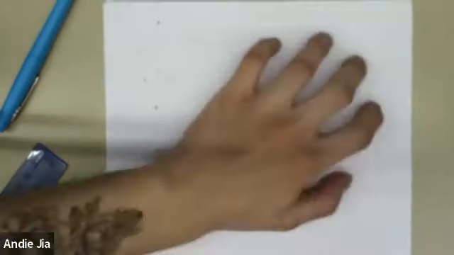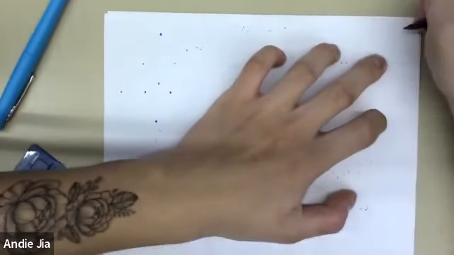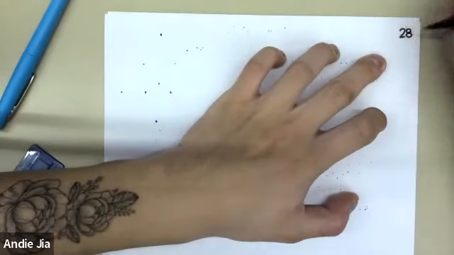Just do more algebra, it's complicated. This is page 28.